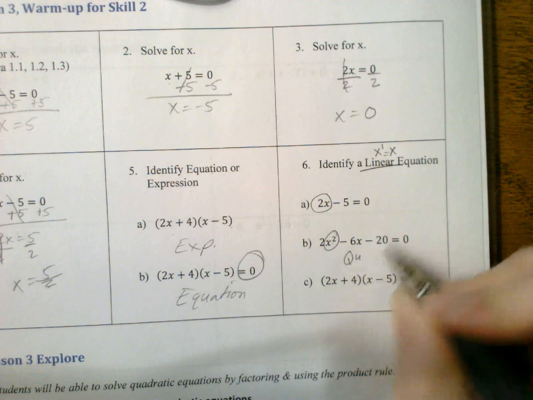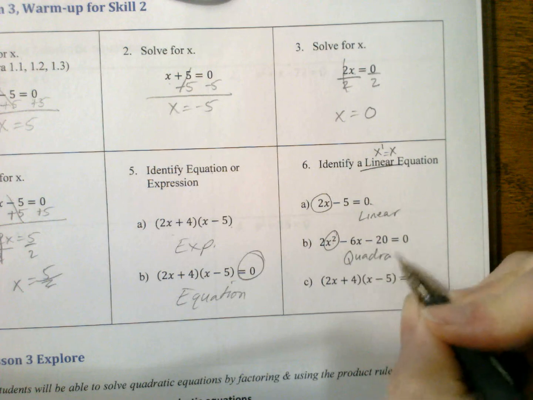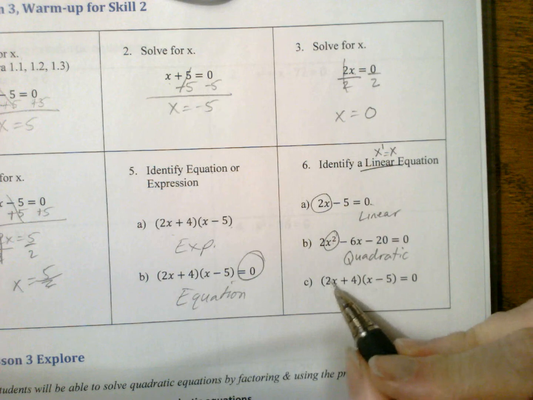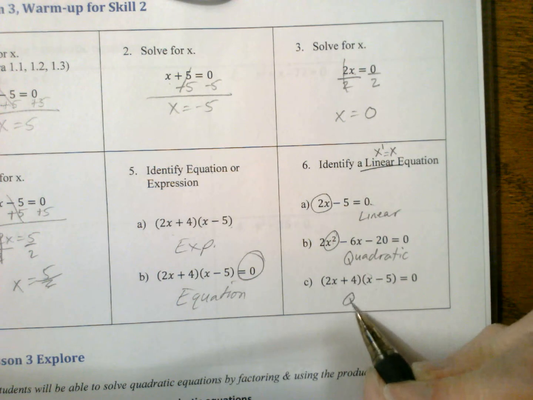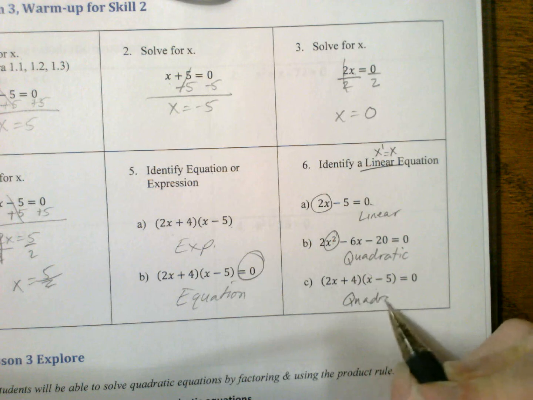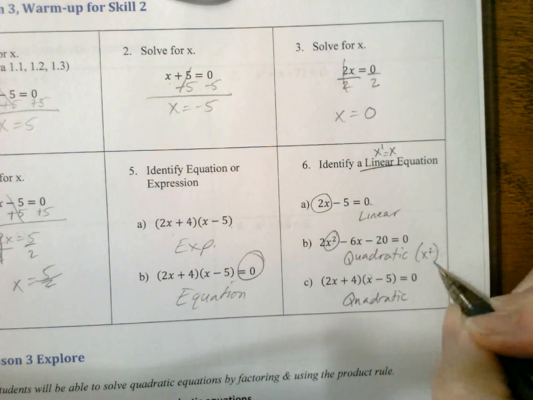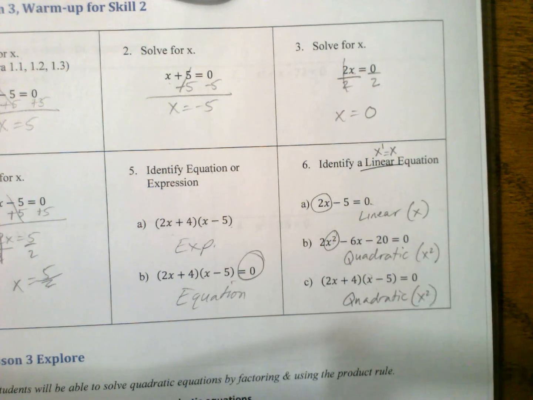This is a quadratic, so this is linear. This is quadratic. And this will also be quadratic because when this gets FOILed together, then you'll have an x squared. Okay, so quadratics have x squared. Linears have a single x.